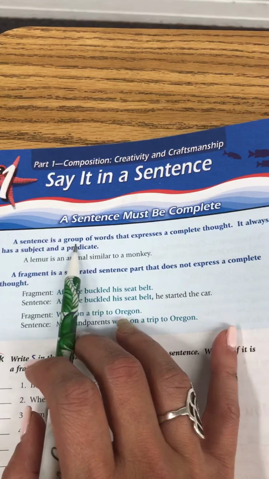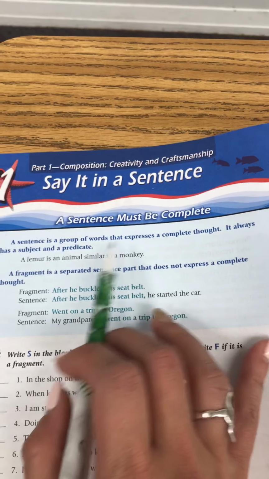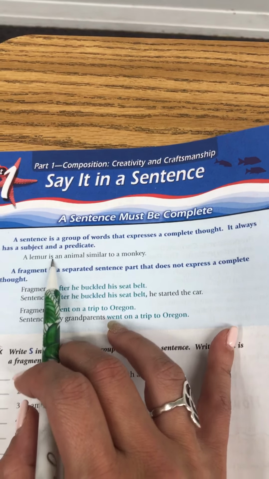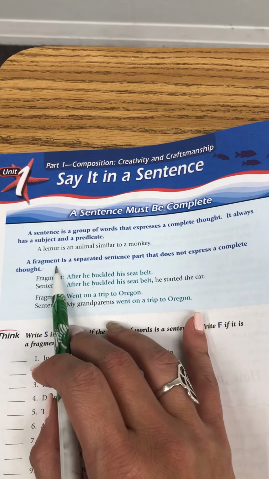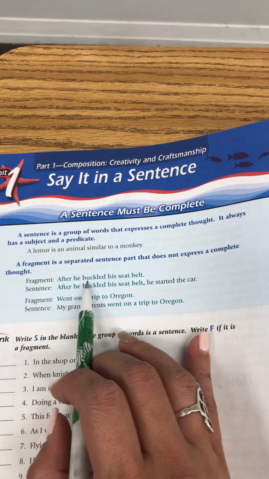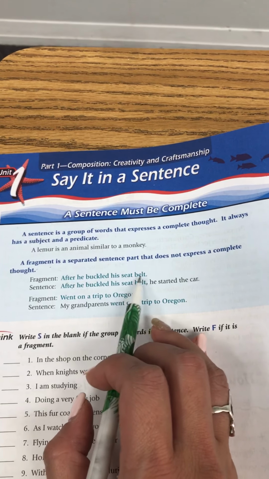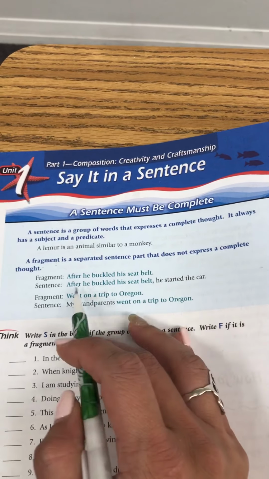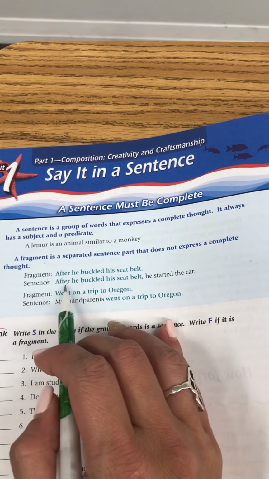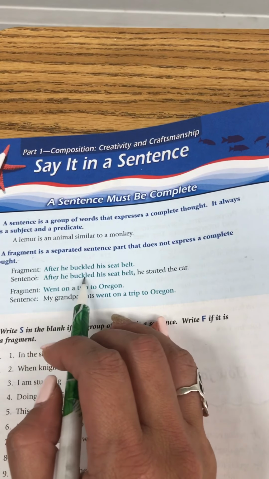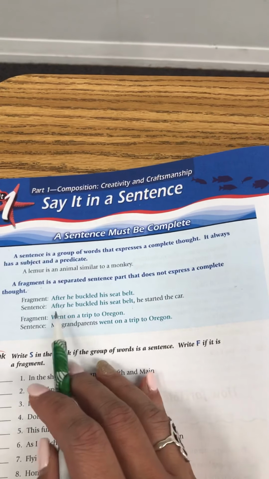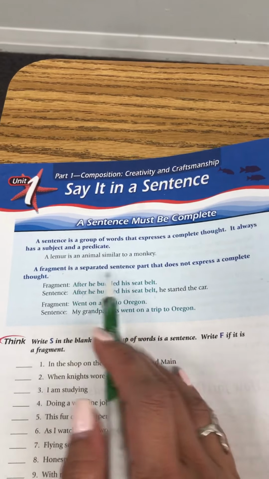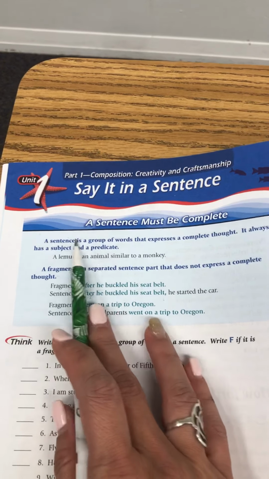A sentence is basically saying it has a complete thought. It has a subject, it has a verb. And if it doesn't have a subject or it doesn't have a verb, then it becomes a fragment. For example, look at this. After he buckled his seatbelt, what happened? There was nothing there, okay? So that's why this is a fragment. But look what you can do. After he buckled the seatbelt, comma, he started the car, period. So you see how that becomes a sentence? So that's what you need to know, the difference between a fragment and a sentence.